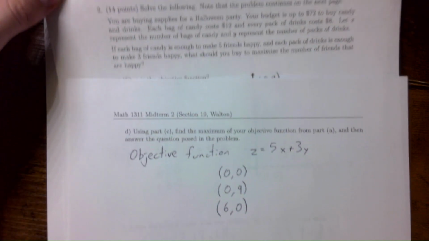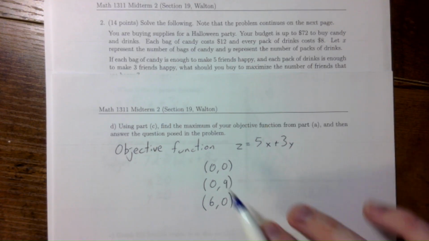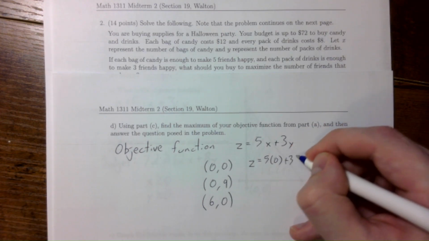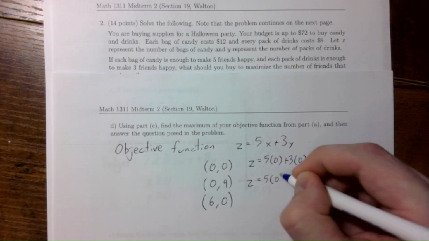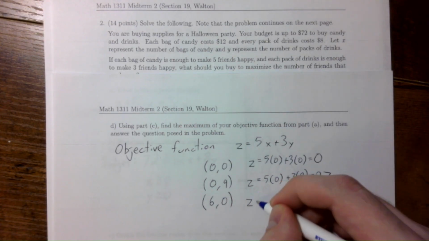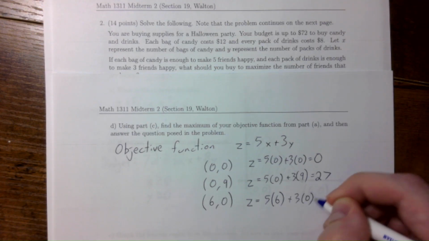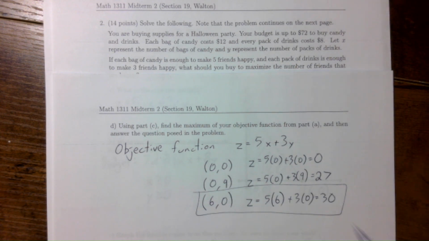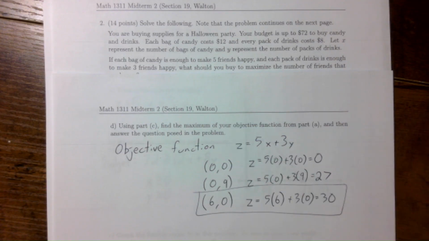We are going to plug these in to find what z is equal to. Here z is equal to 5 times 0 plus 3 times 0, which is 0. This time z is equal to 5 times 0 plus 3 times 9, which is 27. And for the last one, z is 5 times 6 plus 3 times 0, which is 30. This is my maximum. Now I have found the maximum of my objective function, and then we answer the question posed in the problem.